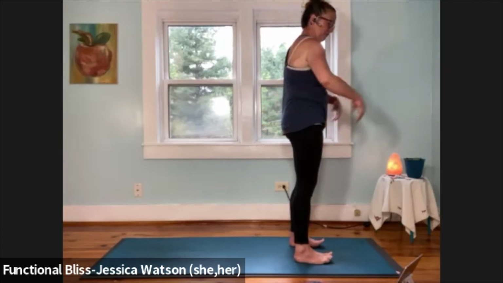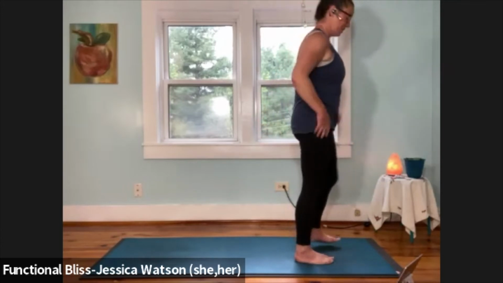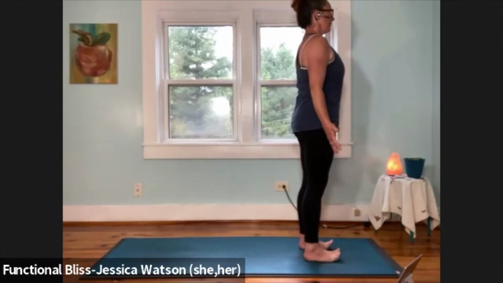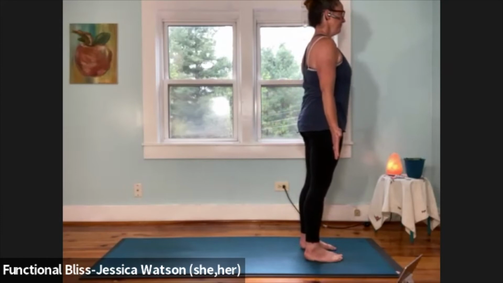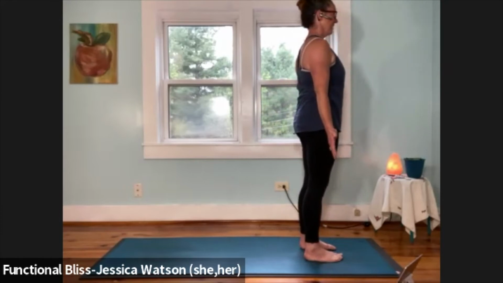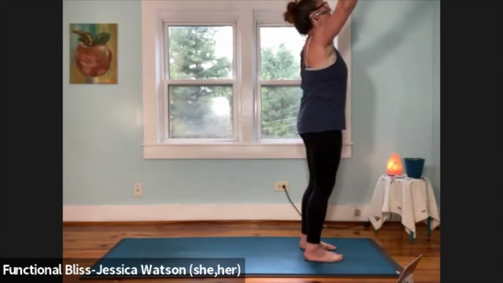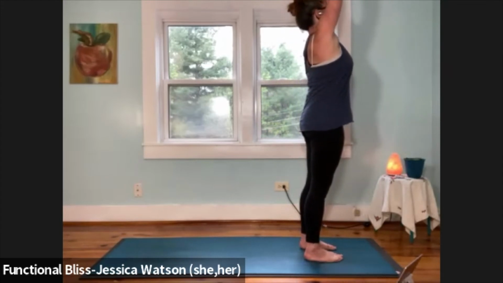Release your hands, unlace your fingers, give everything a little shake, a little wiggle just so it feels good, and then find your mountain pose at the top of your mat. Anchor into your feet. Lift up through the top of your head. When you feel ready, inhale, arms up and look up. Exhale, bend your knees and fold.